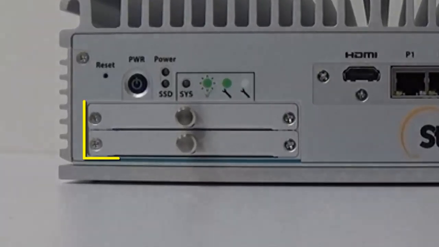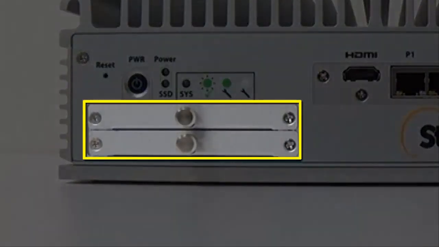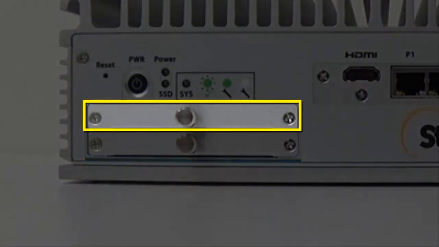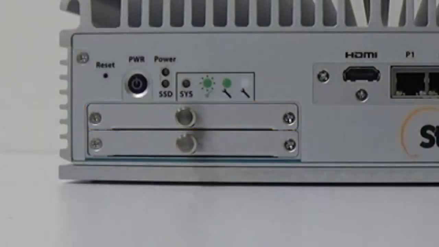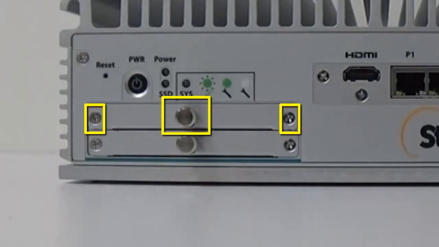The SSD drive can be accessed from the front of the ztC Edge 110i system. Even though there are 2 drive slots, only the top slot is populated with an SSD drive. To remove the SSD drive, loosen the 2 screws holding the drive in the slot, and then pull on the tab to remove the drive.